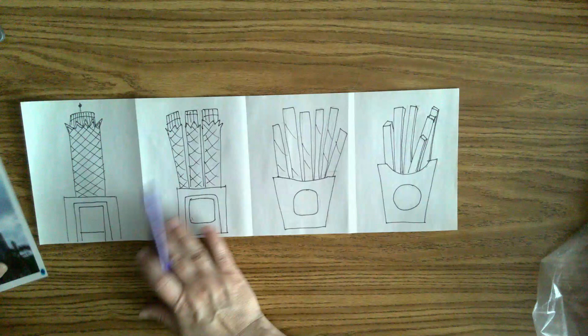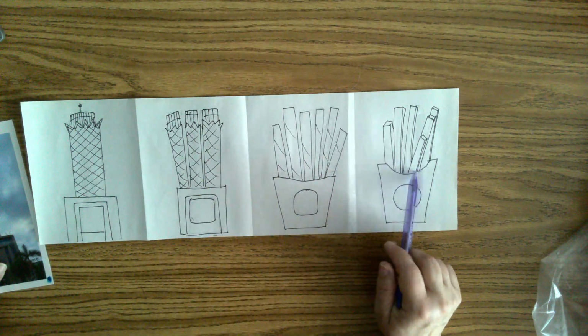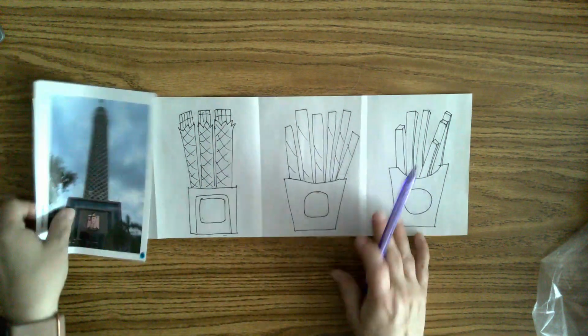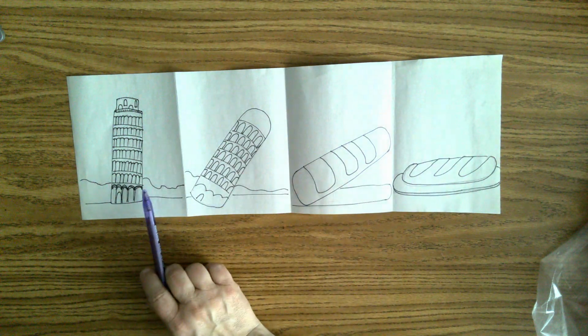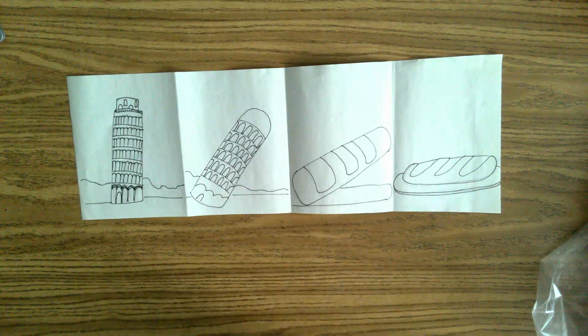Now I wanted to show you another example, and before I do, I want to give a shout out to the student who gave me the idea of the French fries here, so thanks for that, good idea. In this particular picture, we have the Leaning Tower of Pisa, and it works its way down into a baguette.